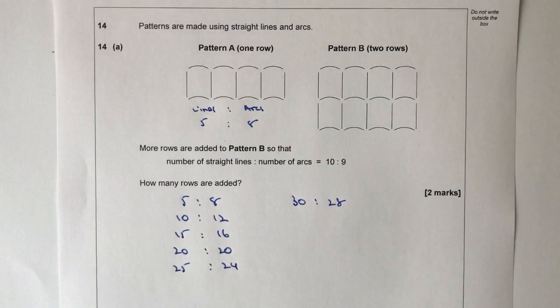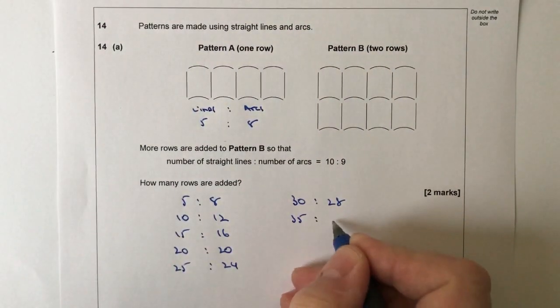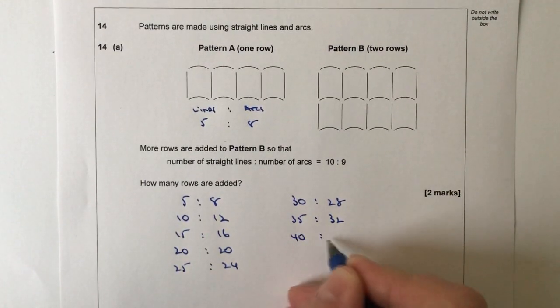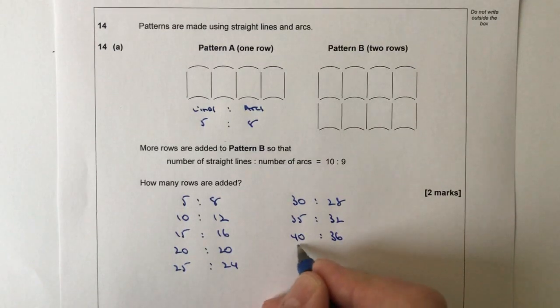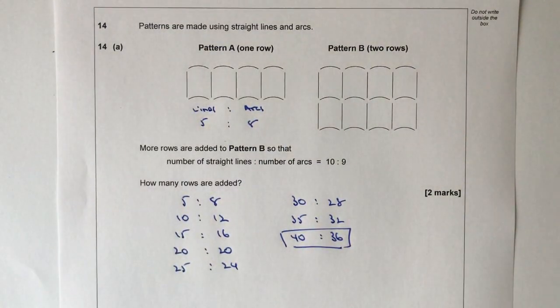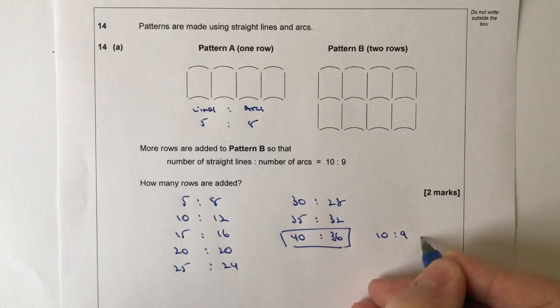I'm looking for that 10 to 9 ratio, okay, and I think I'm getting quite close to it. So 35 to 32 and 40 to 36. Now guess what? That ratio, if I divide both sides through by 4, I'm going to get 10 to 9.